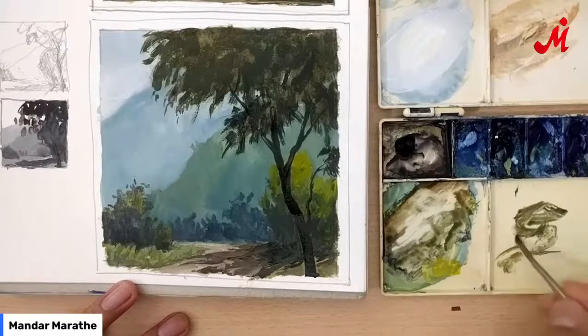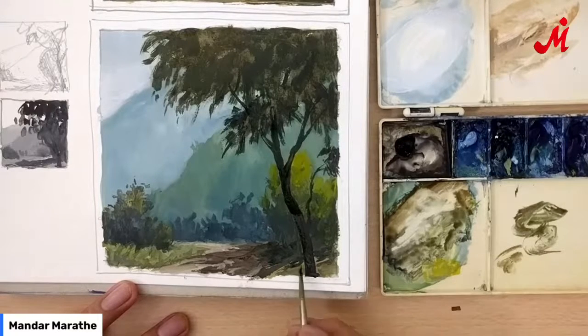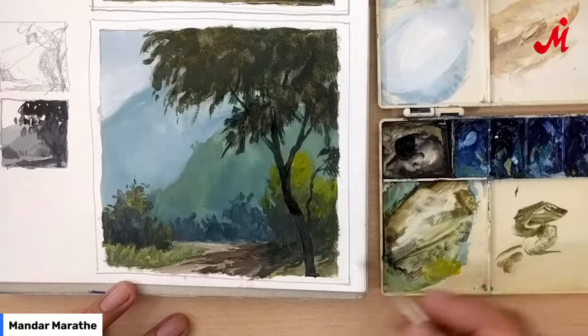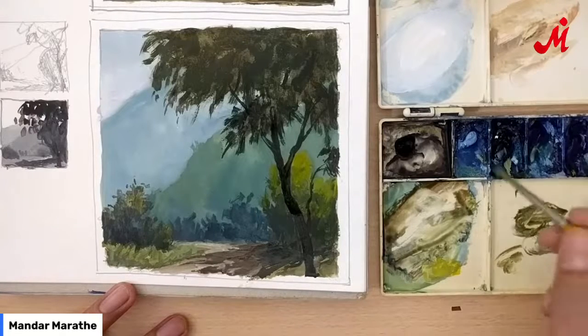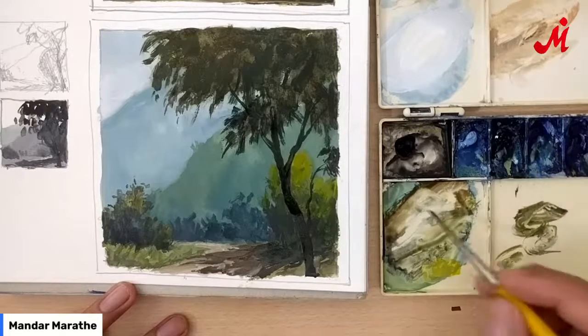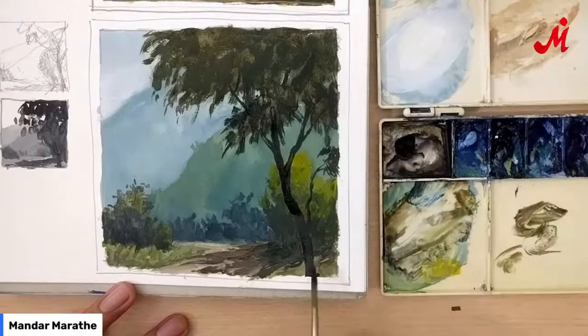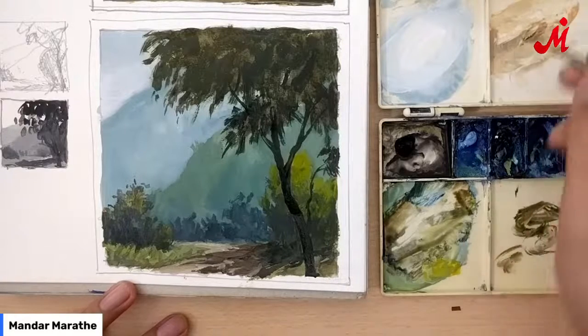And the more you look at the painting, the more you start seeing issues with it. So sometimes you just have to stop. And I'm doing all this while the paint is still wet, so it's bound to have something.